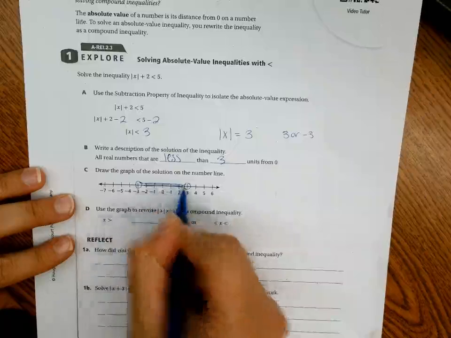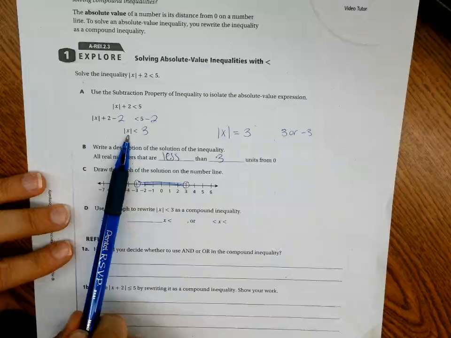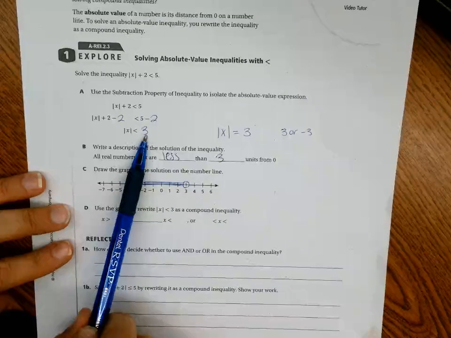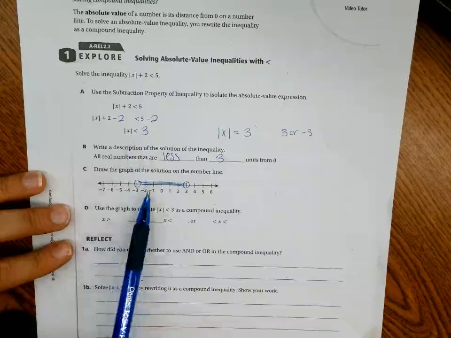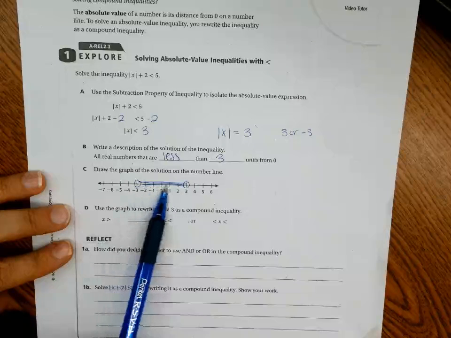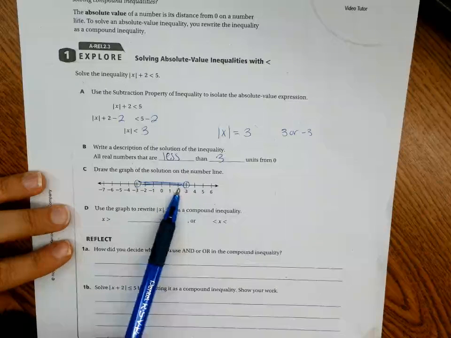So think about it. If you put 2, the absolute value of 2 is 2, and 2 is less than 3. Or negative 2, the absolute value of negative 2 is 2, and 2 is less than 3. All of the numbers in between here, even if you turn them all positive because of the absolute value, are still going to be less than 3.